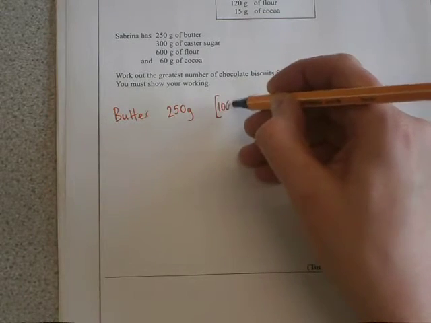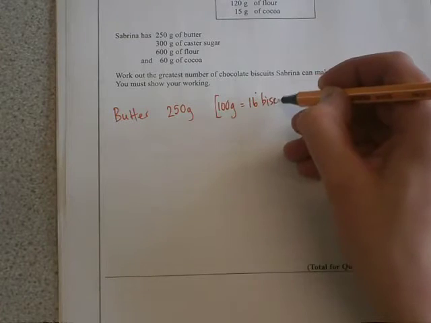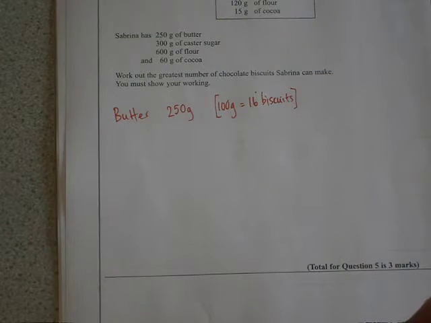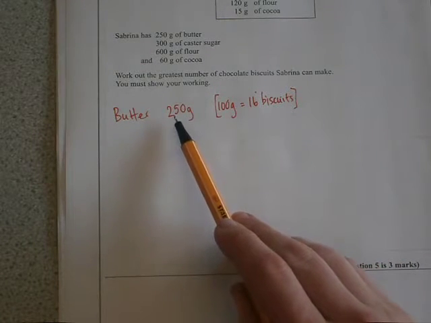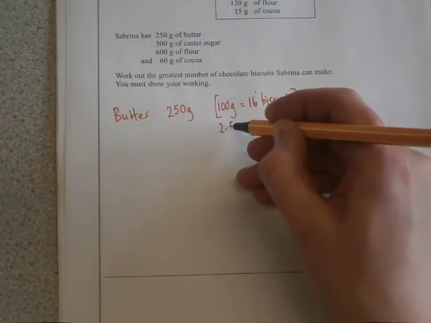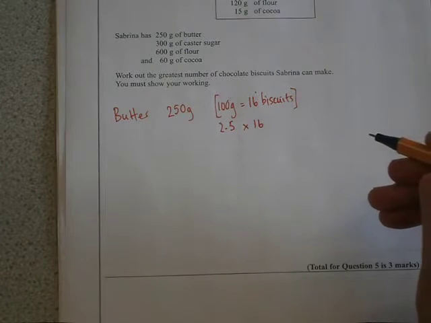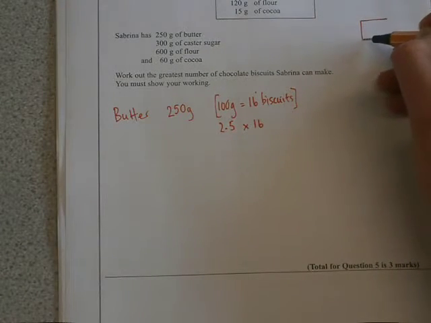So we know that 100 grams equals 16 biscuits. So in that case, we could have a look and see, well, she can make 1 lot, 2 lots and a half. So she can make 2.5 lots of the 16 biscuits. 2.5 times 16, or you can use a lattice method for this if you want to.